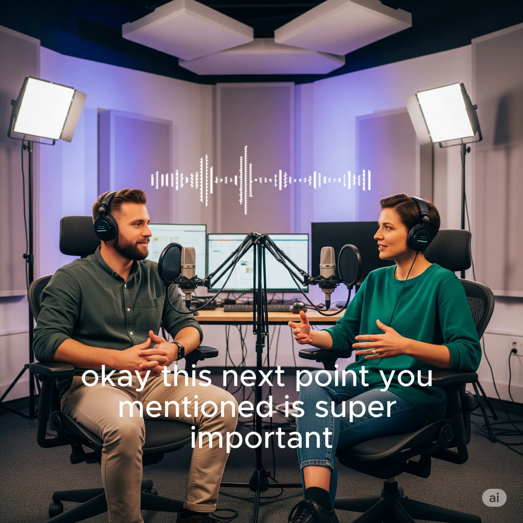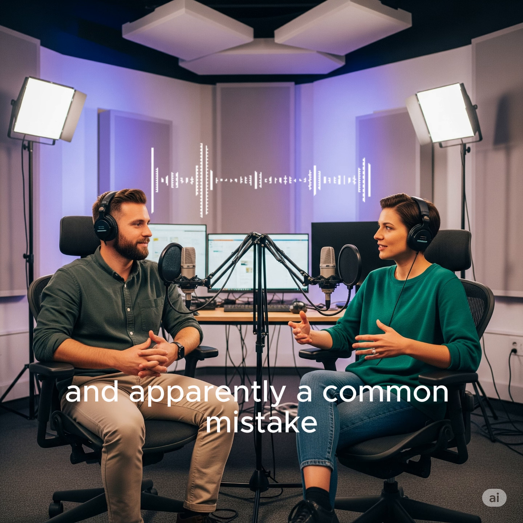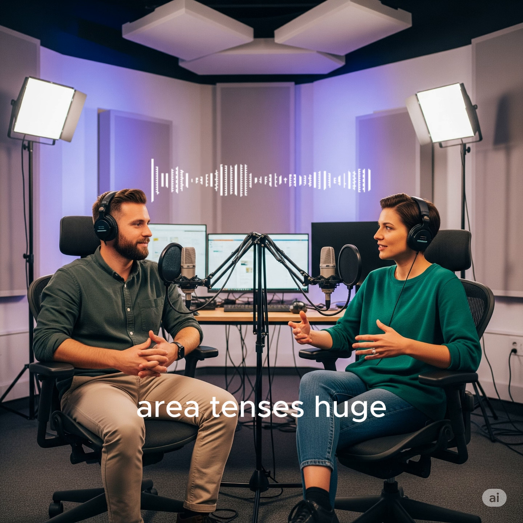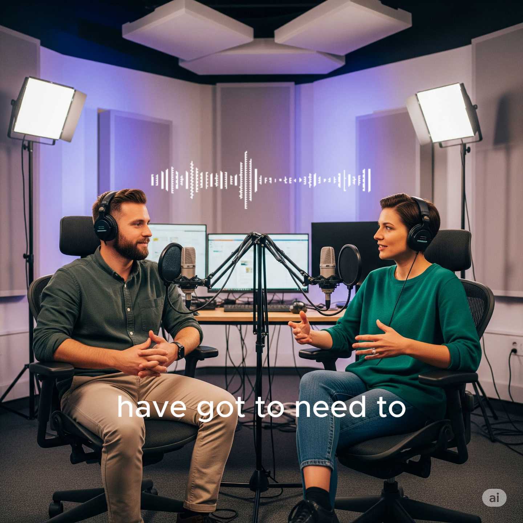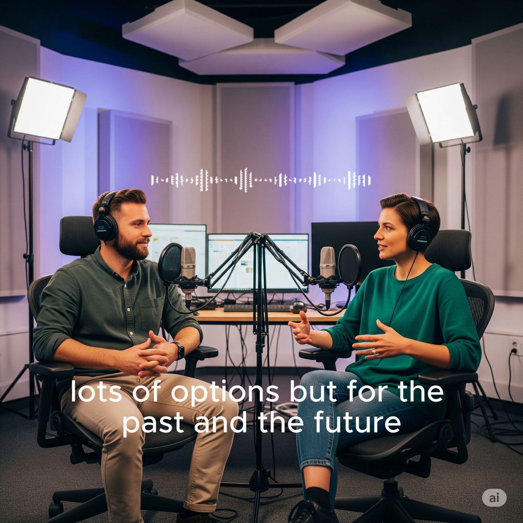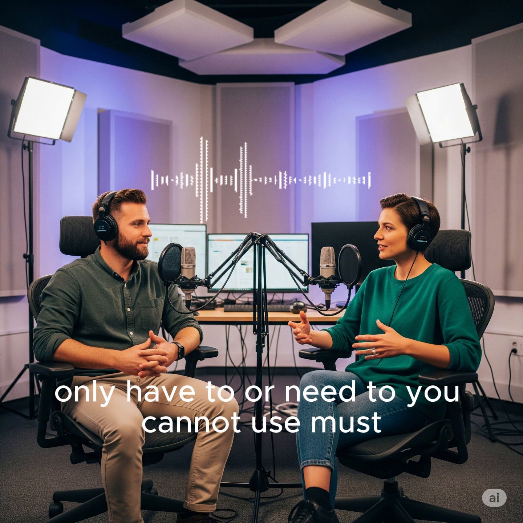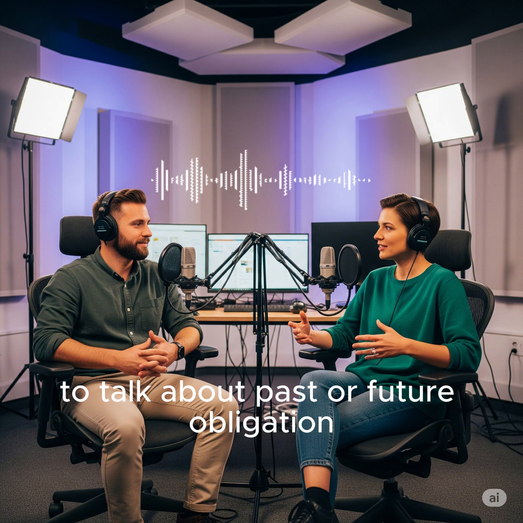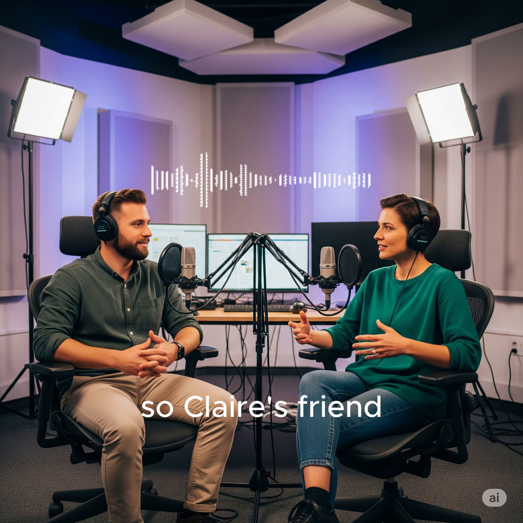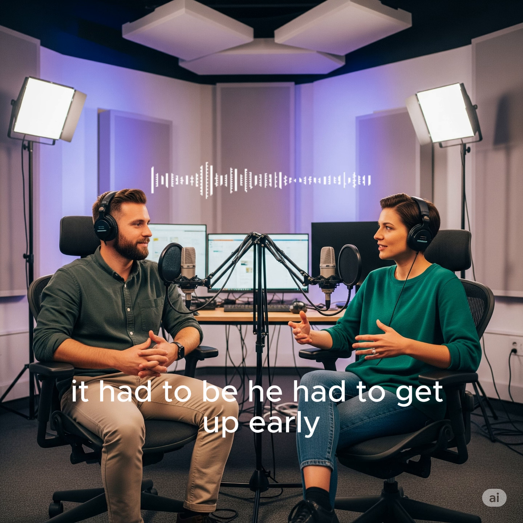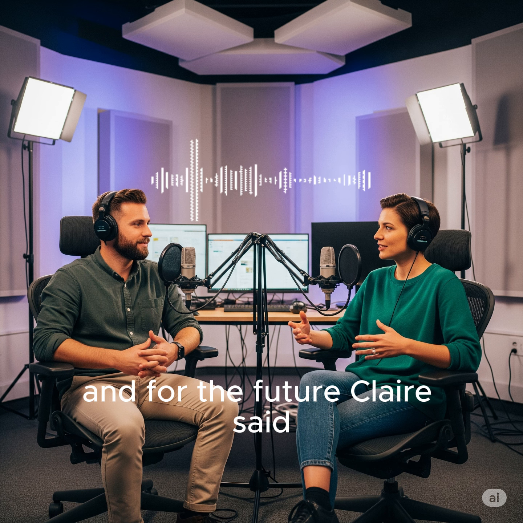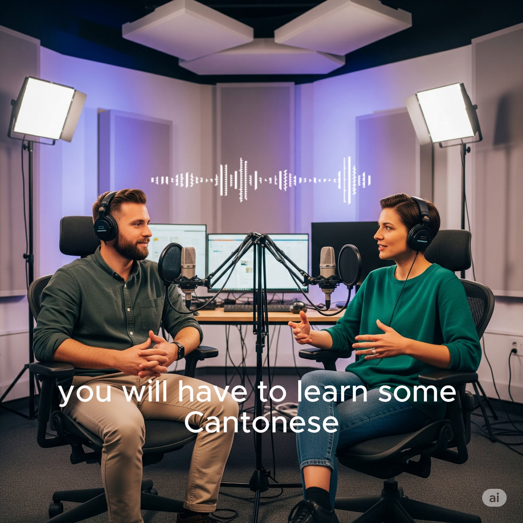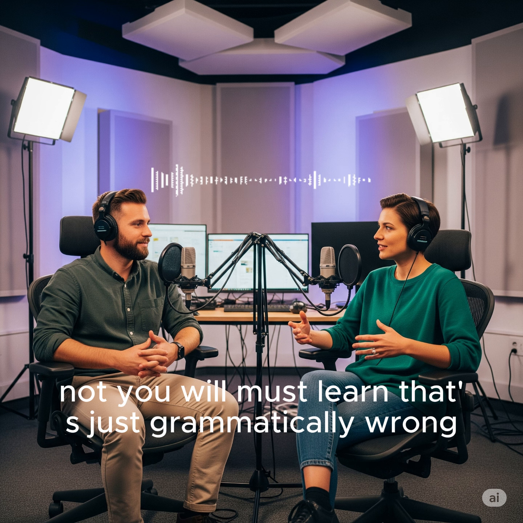Okay, this next point you mentioned is super important and apparently a common mistake area. Tenses. Huge. Absolutely huge. So for present obligation, you can use must, have to, have got to, need to, lots of options. But for the past and the future, only have to or need to. You cannot use must to talk about past or future obligations. So Claire's friend, he had to get up early, not he must get up early in the past. Correct. And for the future, Claire said, you will have to learn some Cantonese. Not you will must learn.